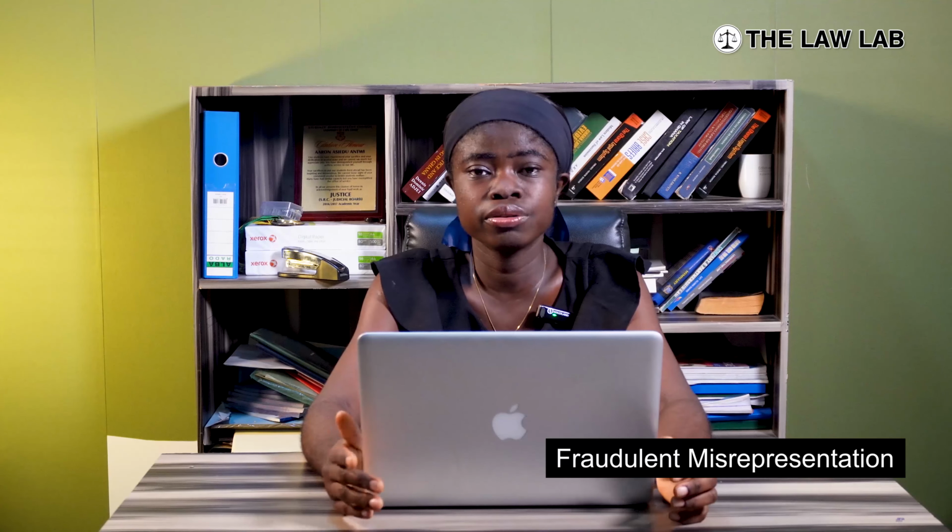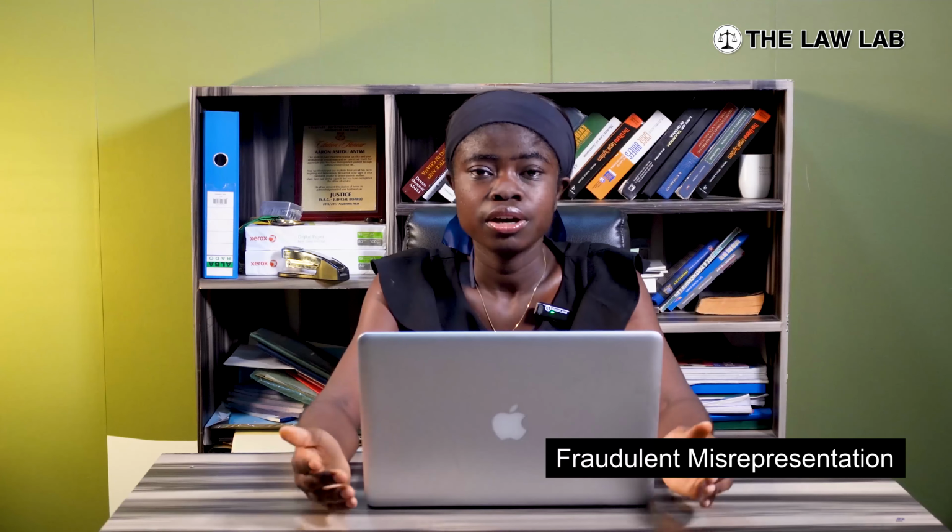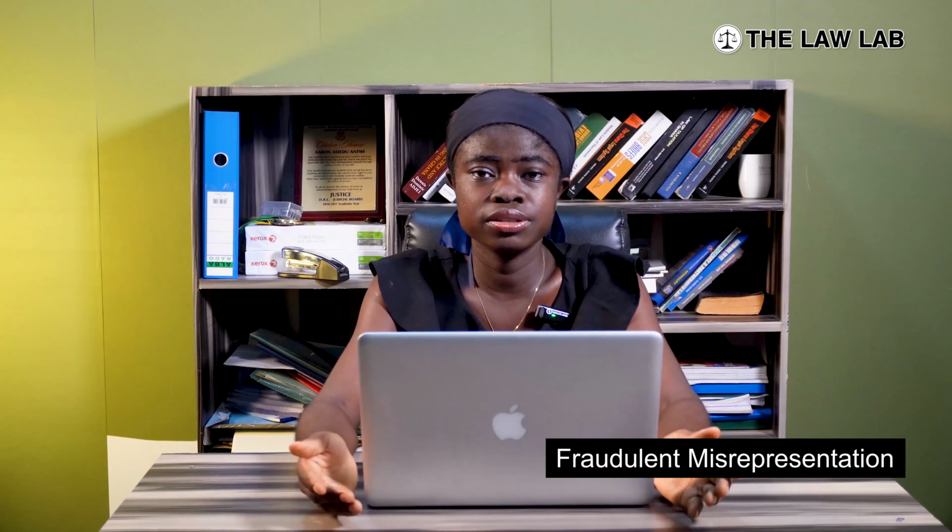With the types of misrepresentation, there are three main types. And the first type of misrepresentation is known as the fraudulent misrepresentation. When you hear fraudulent, it simply means anything that involves fraud. And what is fraud? Fraud is usually based on deceit. You are deceiving the other party on the terms or the statements you are making.